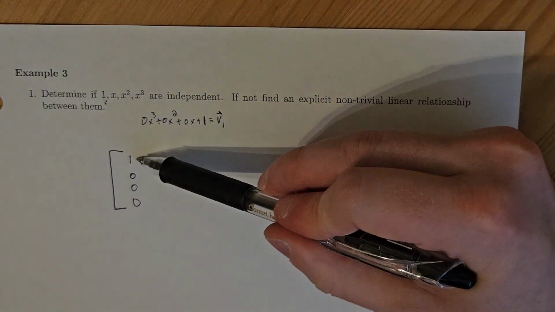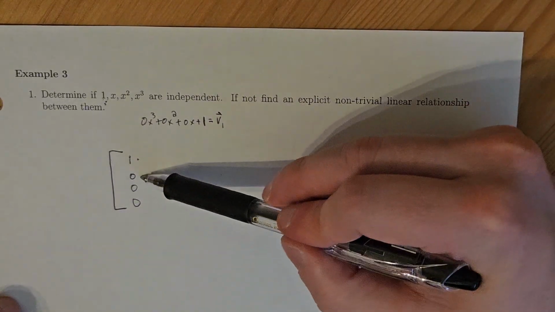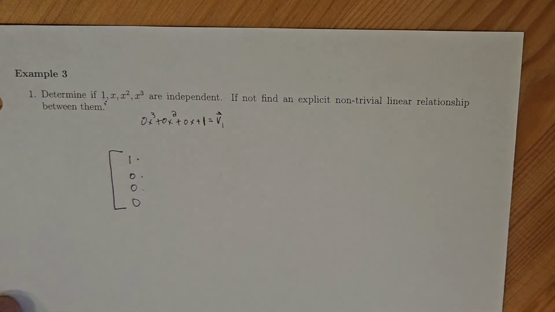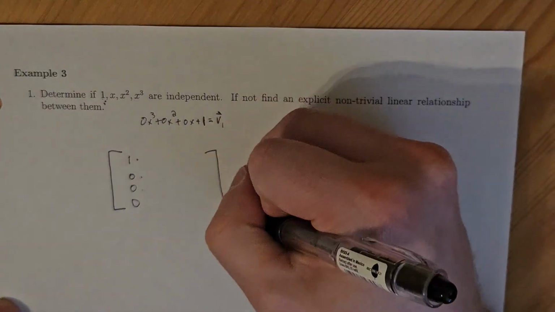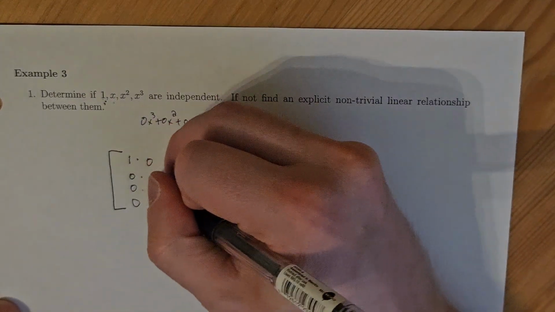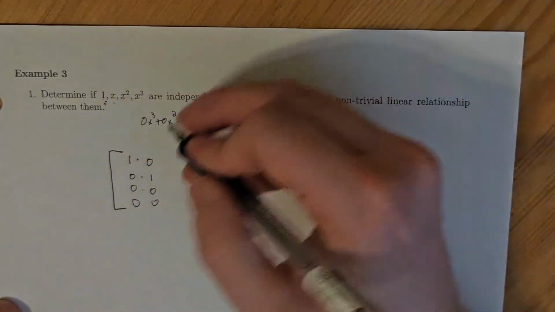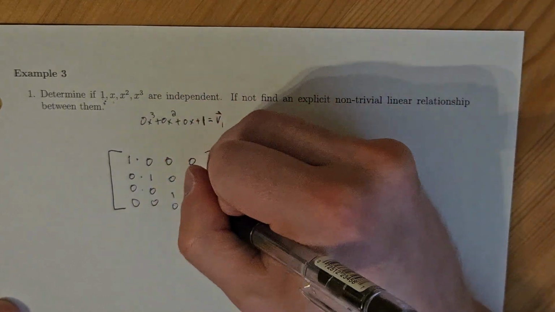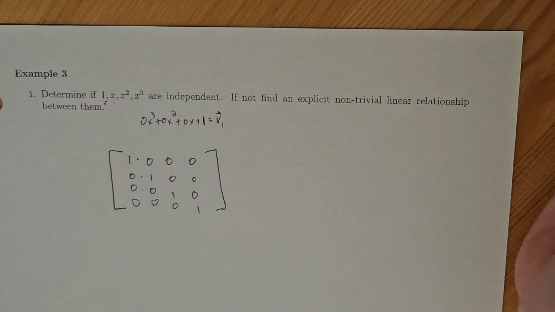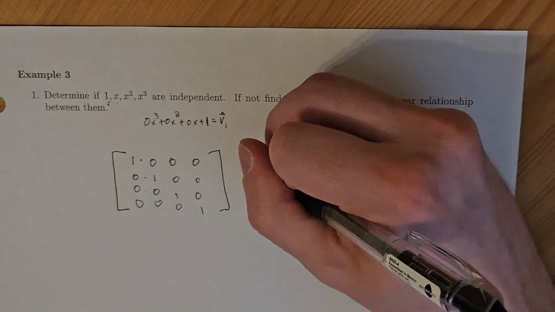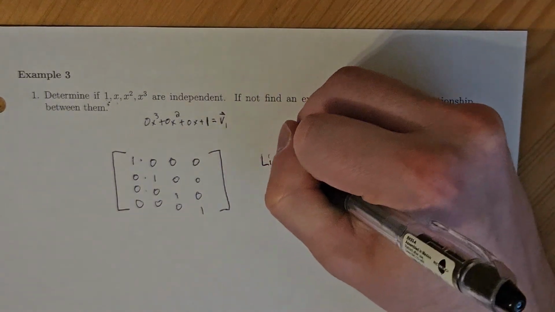So the coefficient on the constant term, then the coefficient on the linear term, the coefficient on the squared term, and the coefficient on the cubic term. All right, if we do that, let's keep going. Well, the vector x is going to be 0, 1, 0, 0. The vector x squared is going to be 0, 0, 1, 0, and x cubed is 0, 0, 0, 1. And as we see here, we have 4 pivots, 4 vectors, so these are absolutely linearly independent.